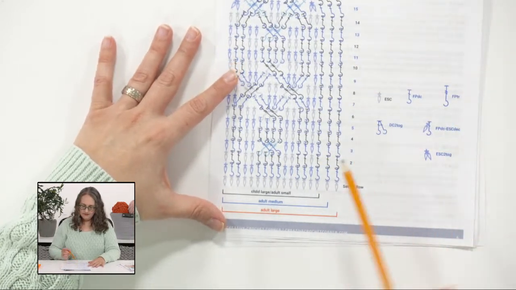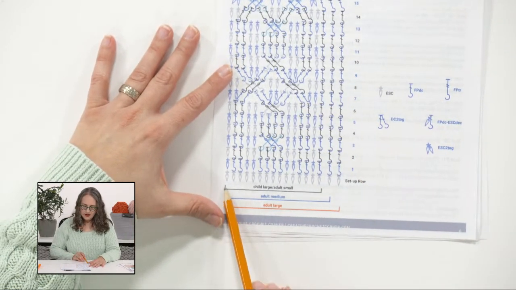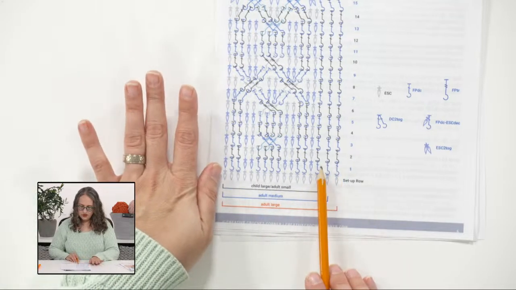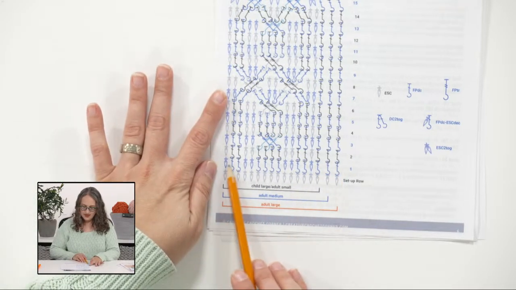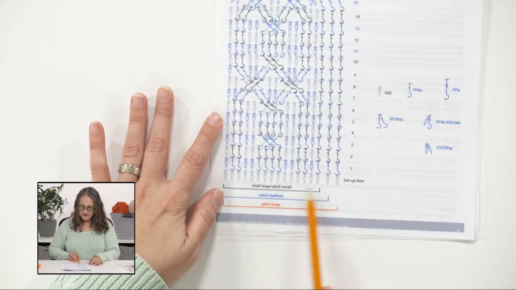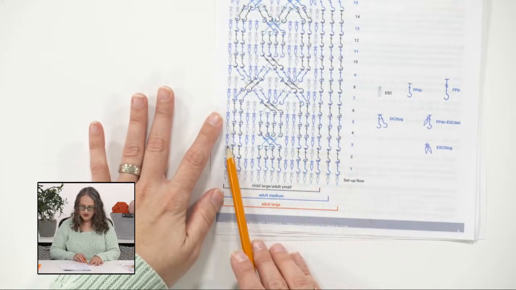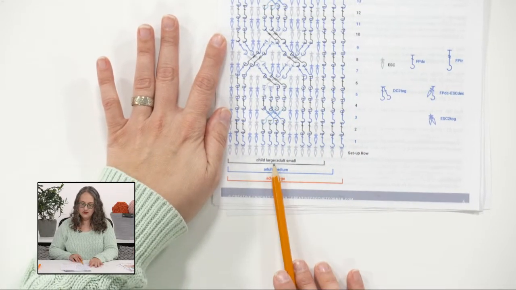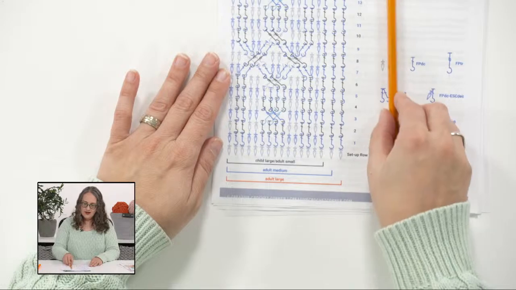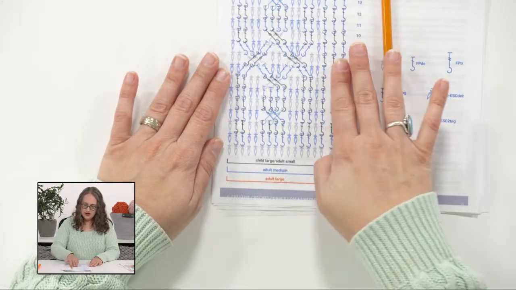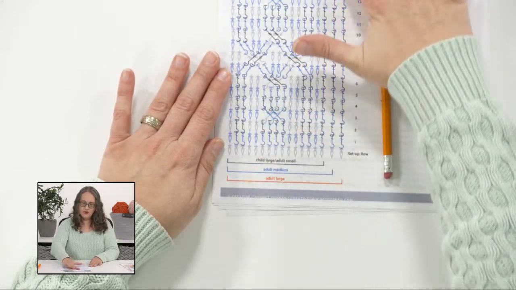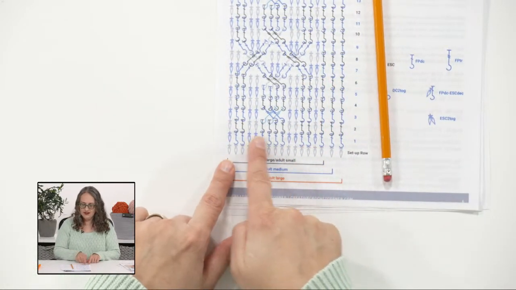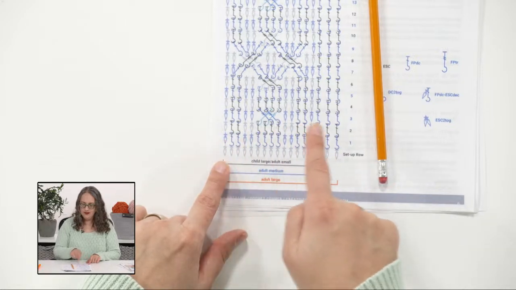In this chart, down here, I'm telling you the child large, adult small version is these stitches right here. And the adult medium goes from this stitch all the way over there, and the adult large is including this. So what I'm telling you in this chart is if you were making the child large or the adult small, you would not work these two stitches at all. You could just cross them off because it only pertains to these stitches, and you repeat them like this.